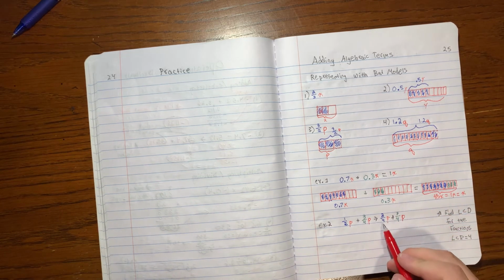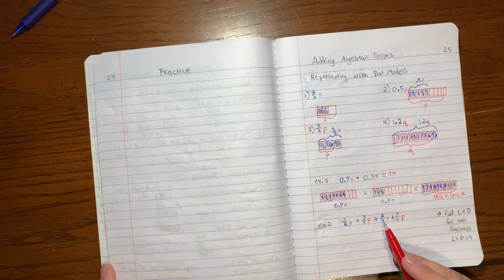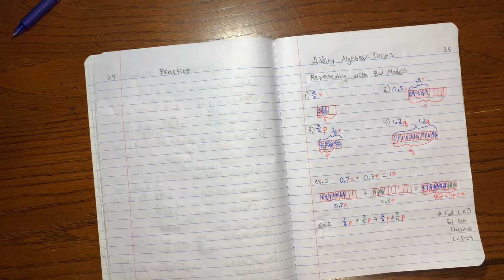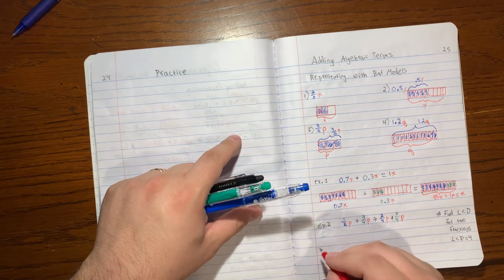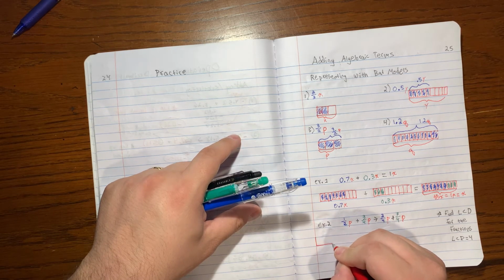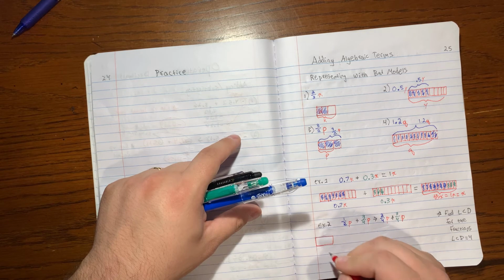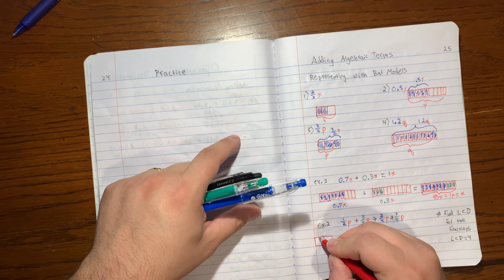And now I have a common denominator, and I can add these fractions together, and the bar models will work out as well. So let's represent 2/4 p over here. So here's my bar model. That represents all of p, and I'm dividing that into 4 sections.